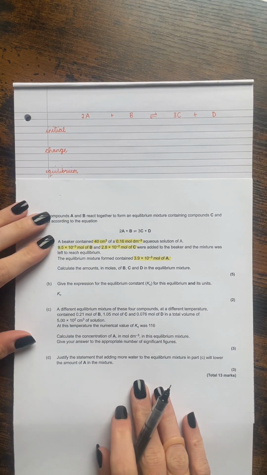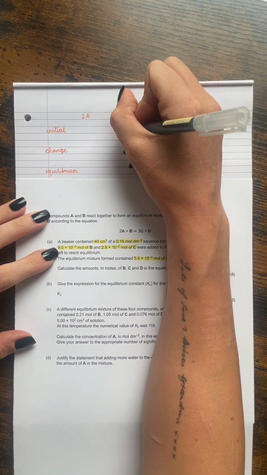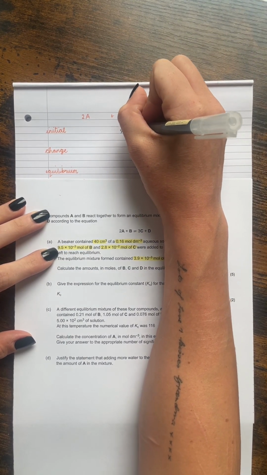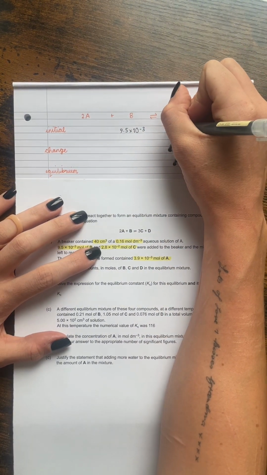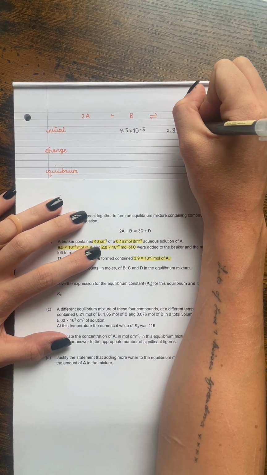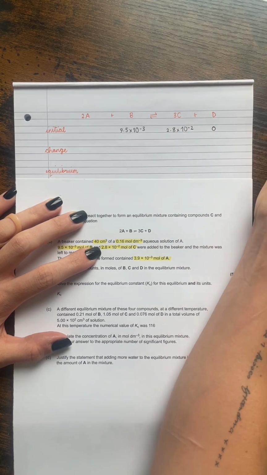So first thing we're going to need to do is sub the numbers in that we have. So initial moles of B is 9.5 times 10 to the minus 3. Initial moles of C, 2.8 times 10 to the minus 2. There was nothing for D.